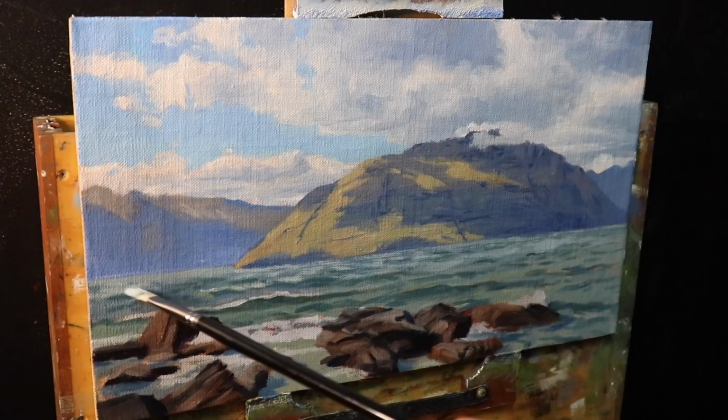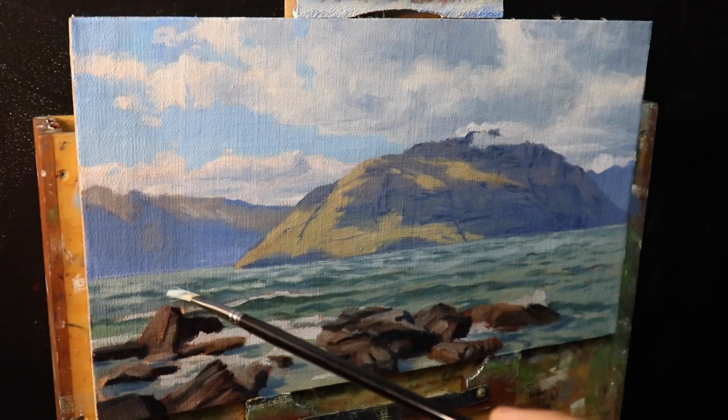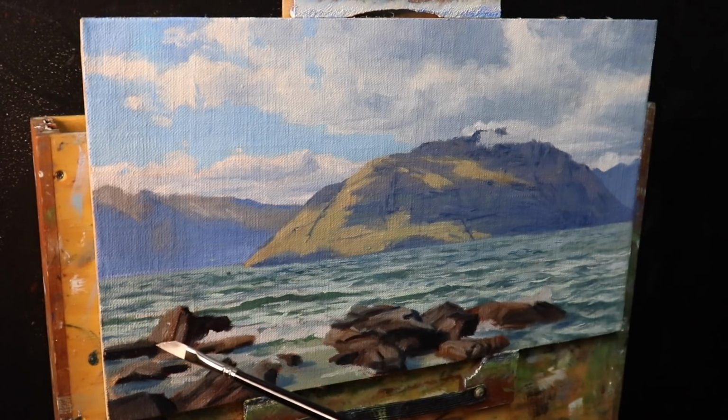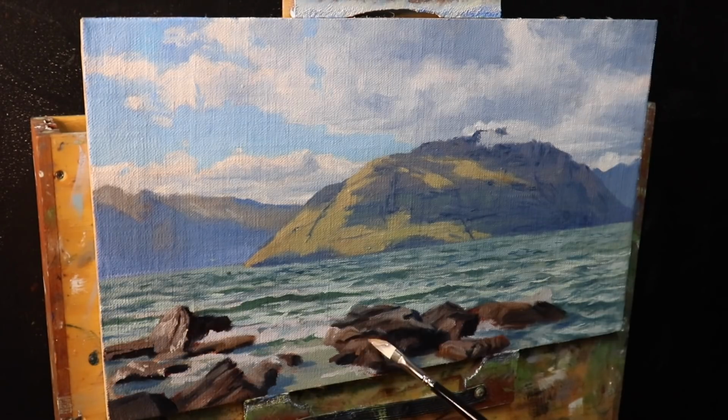Once I've filled this area in, I then use a 1/4 inch synthetic dagger brush to start painting some highlights on the rocks, and this is mostly a mix of titanium white with some burnt umber. Synthetic dagger brushes are great for painting rocks because you can get some real sharp edges with them. The synthetic hairs hold their shape much better than bristles do.